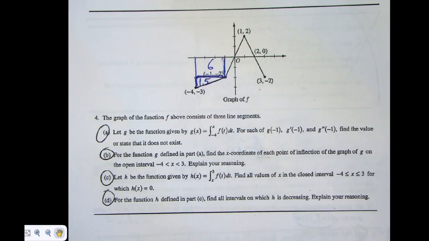And then G double prime of -1, now I have to go down a level. How do I go down a level on a graph? I take the derivative or the slope, but that's a corner. So which slope would you use? And that's where we went into, okay, you can't take the derivative at a corner. So the G double prime is actually DNE. It does not exist.